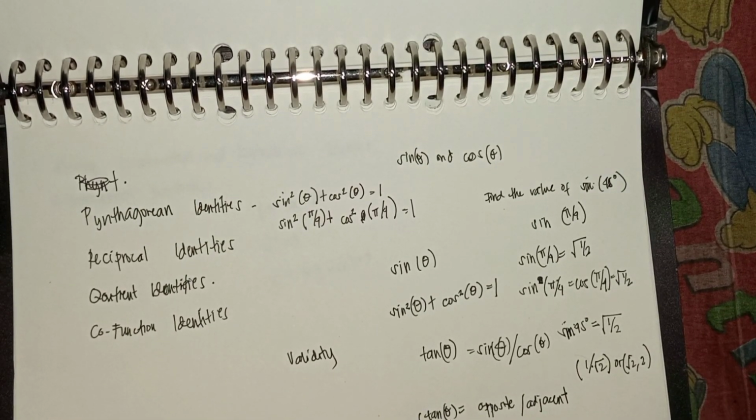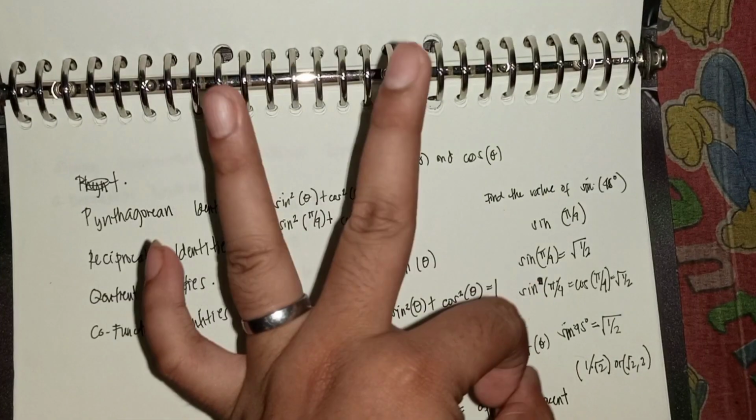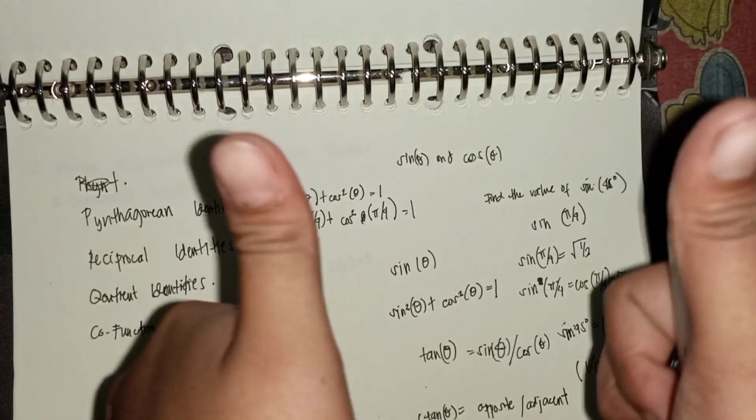These examples demonstrate how each learning objective can be applied. By practicing and understanding these concepts, you will become proficient in trigonometry and its various applications. That's all.